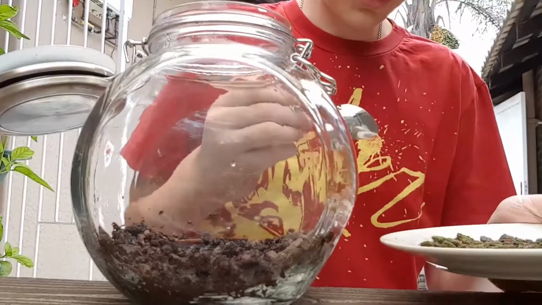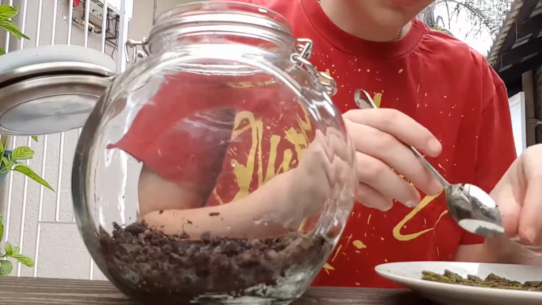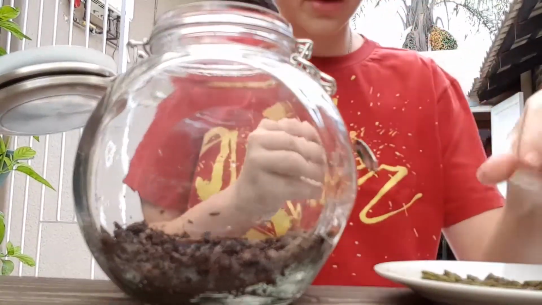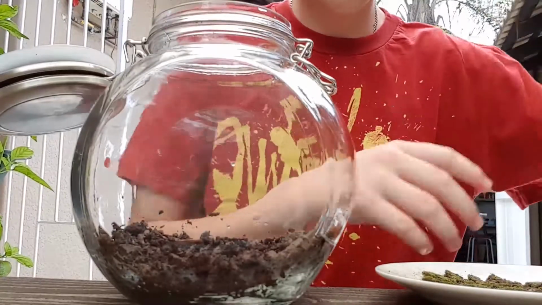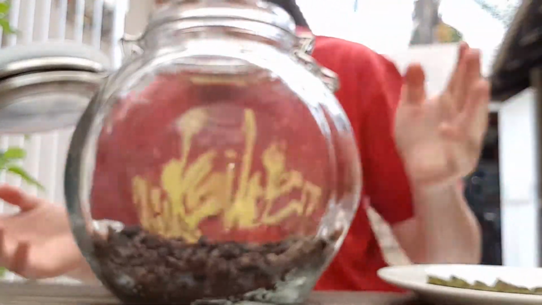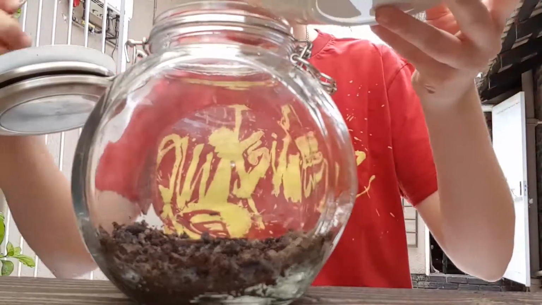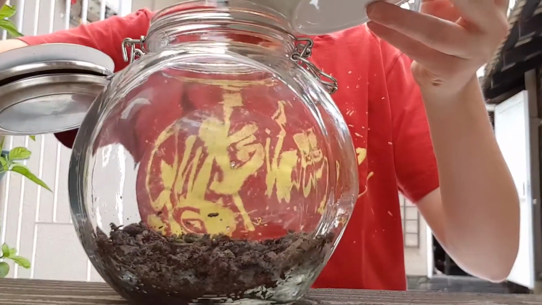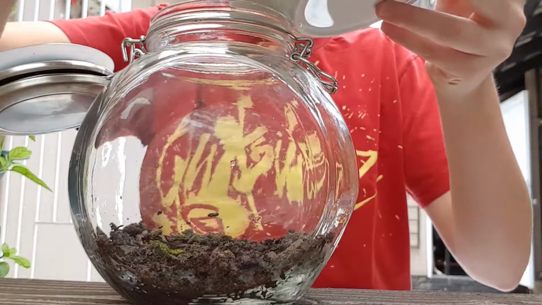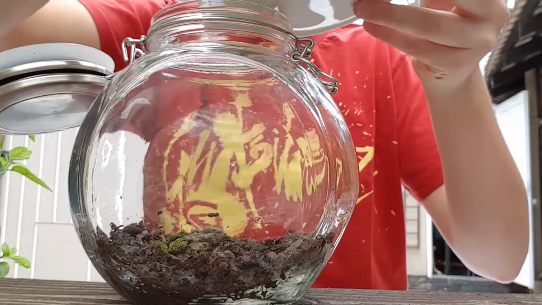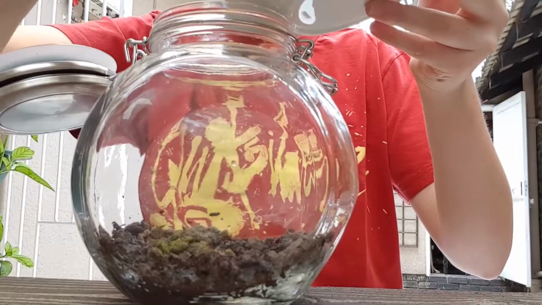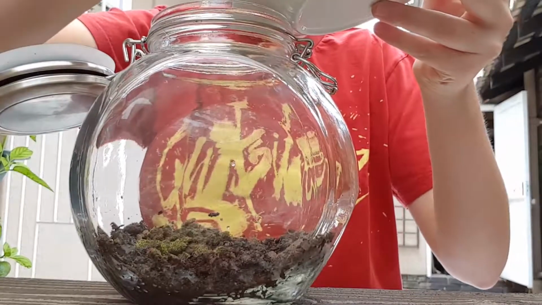So they use oxygen for growth, okay? And they expel carbon dioxide. So what this is, is a layer of crushed up moss to provide the terrarium with microorganisms.